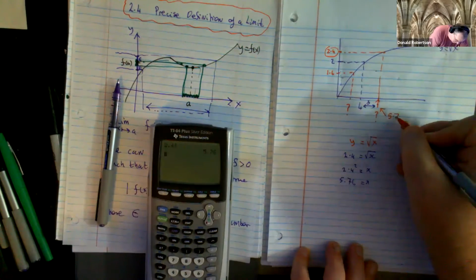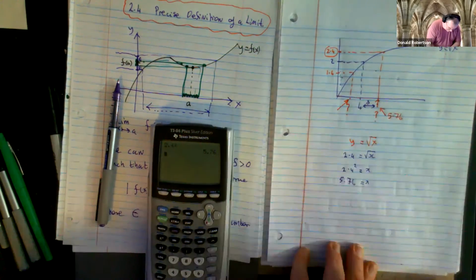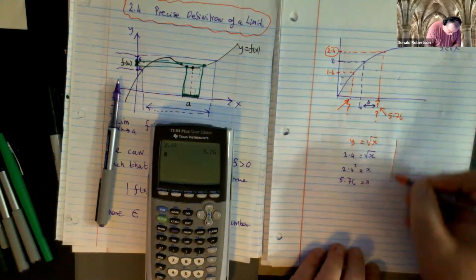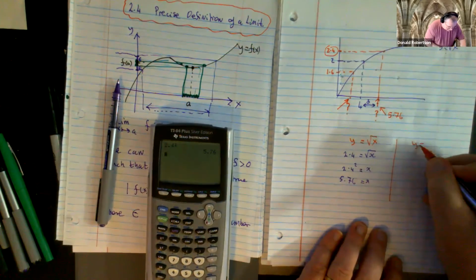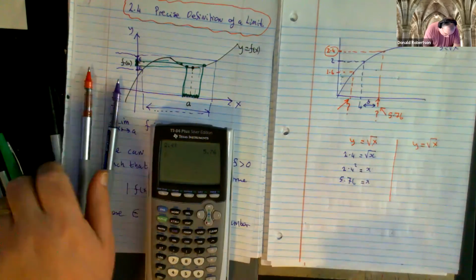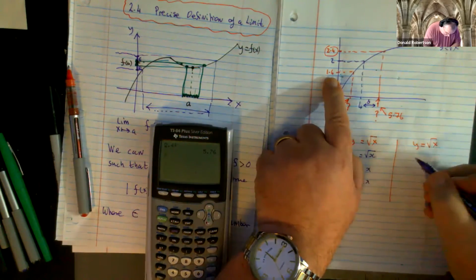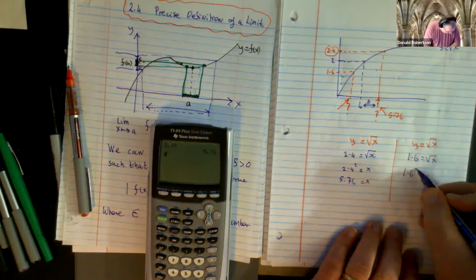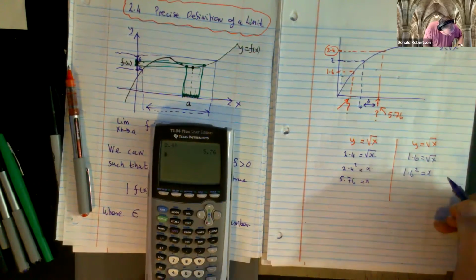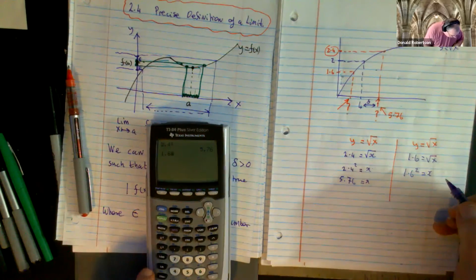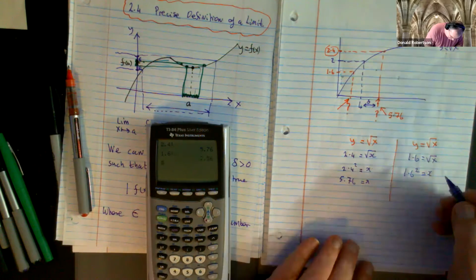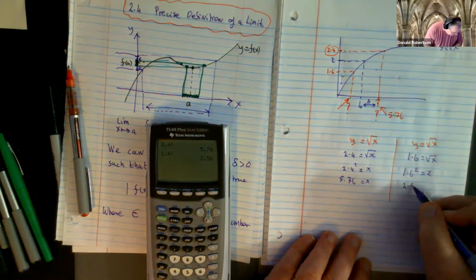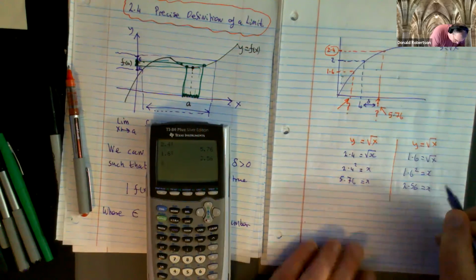Now, let's find the other one, just for completeness sake. So we have y equals square root of x, only this time the number is 1.6. And if we square both sides, we'll get x. And if I go 1.6 and I square it, I will get 2.56, which means I now know that number.